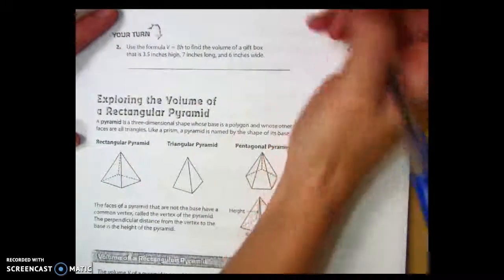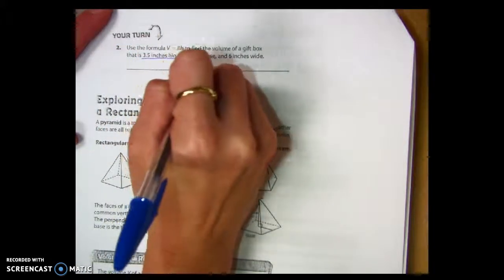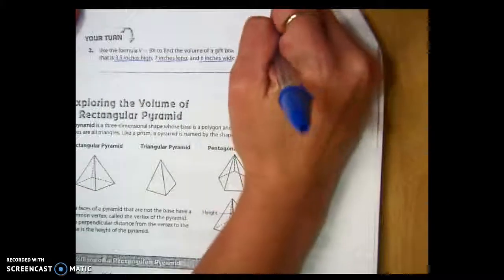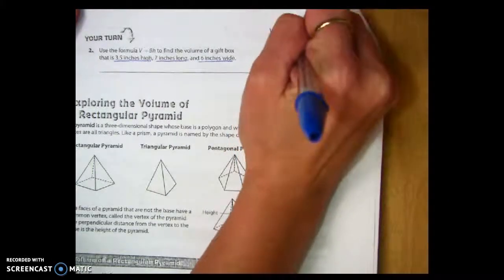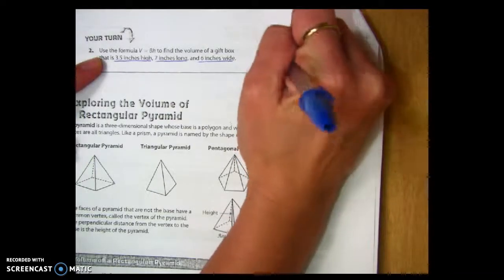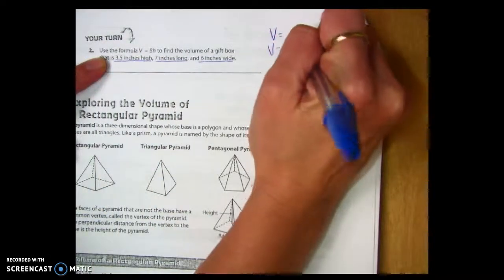So this one would be the same way. It says find the volume of a gift box that is 3.5 inches high, 7 inches long, and 6 inches wide. So the volume is area of the base times height. I don't know the volume. I don't know the area of the base. But I do know that the height is 3.5. So I'm going to plug in 3.5.